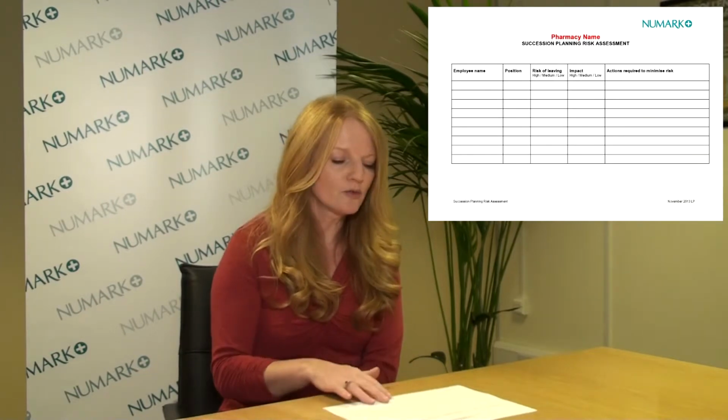The Succession Planning Risk Assessment document is a simple yet effective document to help you mitigate risk. You simply enter everybody's name on and the risk of leaving, high, medium or low. Adjacent to that you add the impact, high, medium or low. Then consider the people that are at high risk of leaving and high impact on the business.